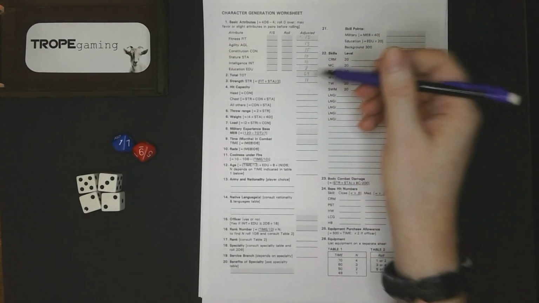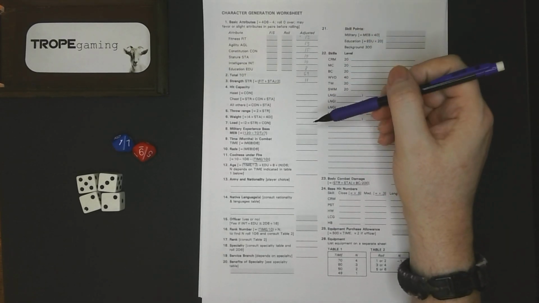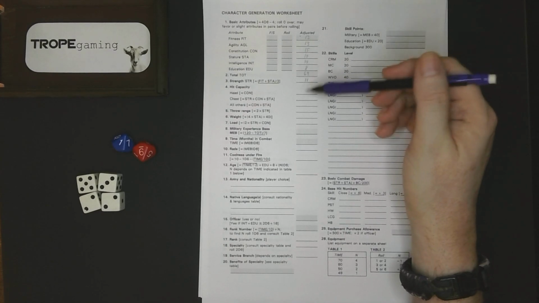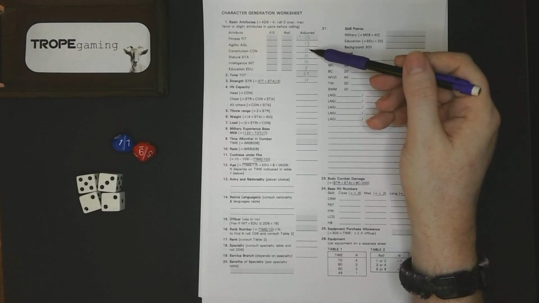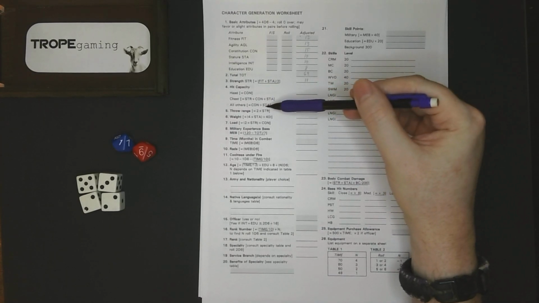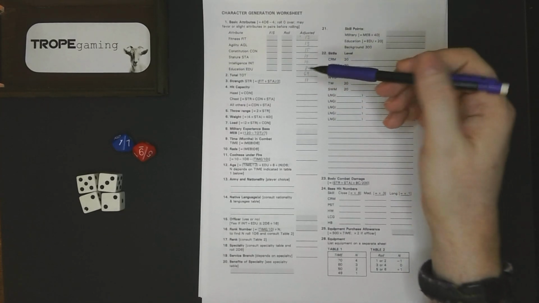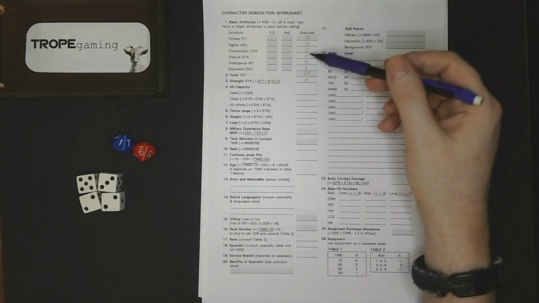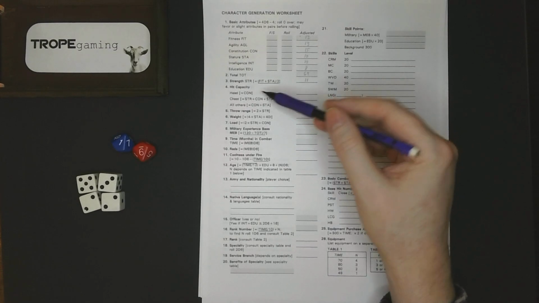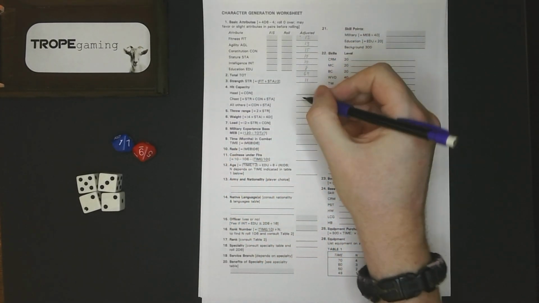Hit capacity. This is essentially our hit points. And as we mentioned before, constitution plays a big part in your hit capacity. It's every body part. So having a good con is usually a good thing. Hit capacity for our head is equal to our con score, so that's 15.